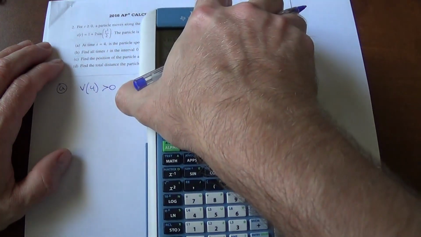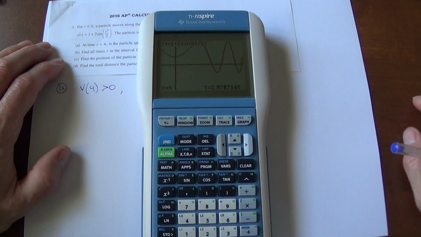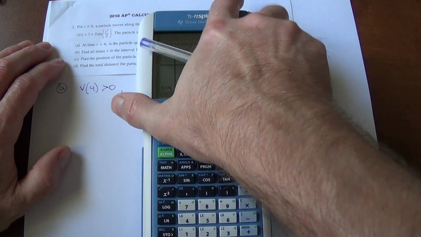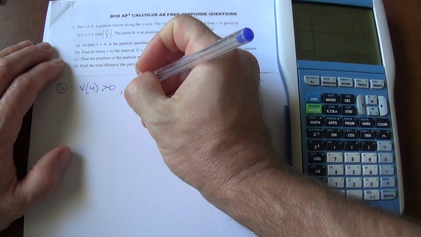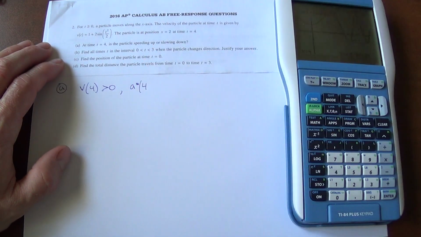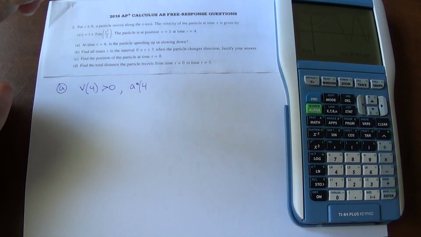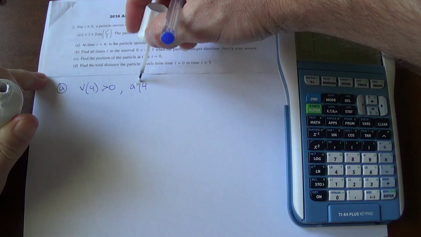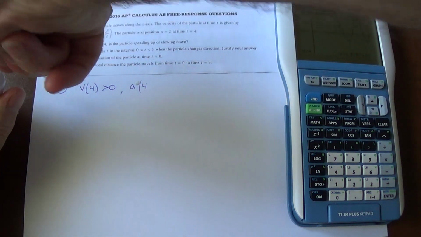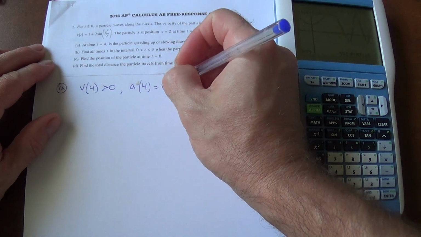And now we need to do the derivative at the same point to find the acceleration. The acceleration is the first derivative of velocity, so a of 4 is going to equal v prime of 4.